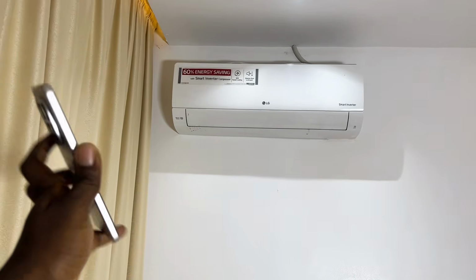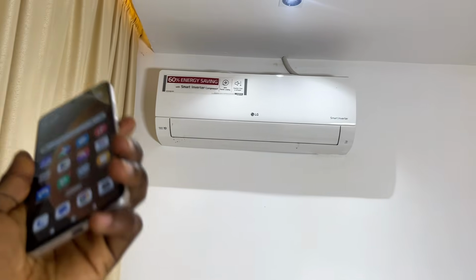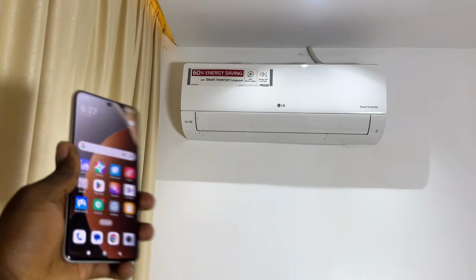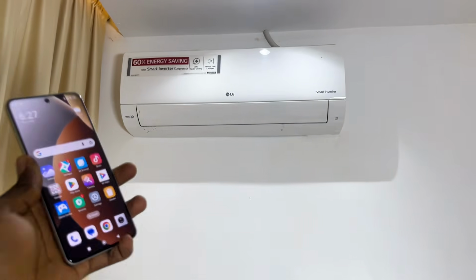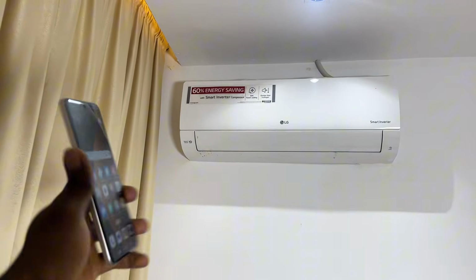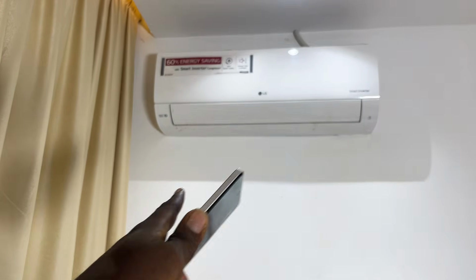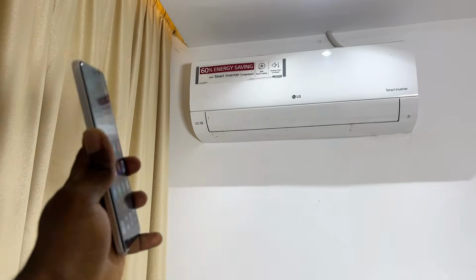Hi guys, in this video I will guide you on how to connect any AC to a mobile phone so that you can control the AC just by using your phone. Now this can be very useful for those whose AC does not support Wi-Fi connection with the official mobile app of the AC, or in the situation where you have misplaced your AC remote, whether it's a Hisense, TCL, LG.